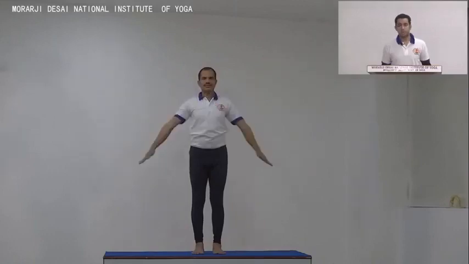Now, we move to the shoulder movements. Next practice, shoulder movement. Inhale, raise both arms sideways above your head, palms facing outward. Fingers together, stretch your arms. Exhale, bring your arms down. Repeat this practice 2 more times.